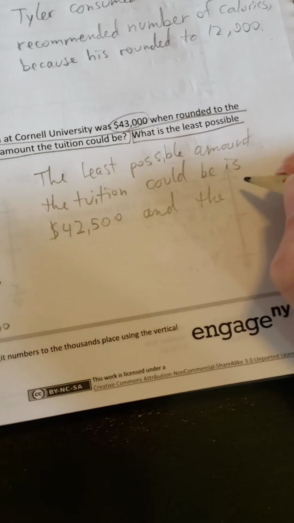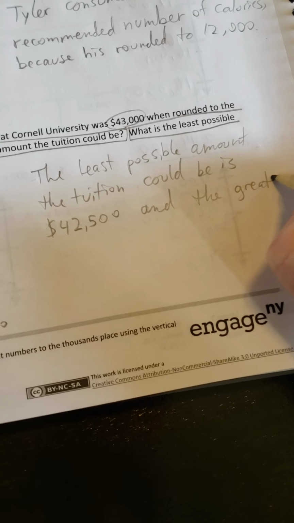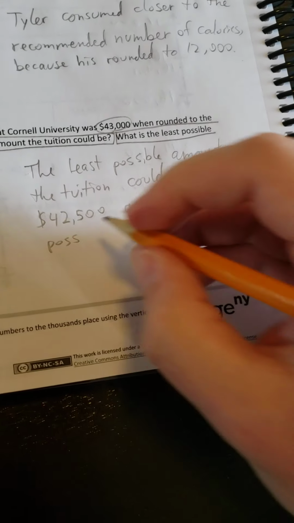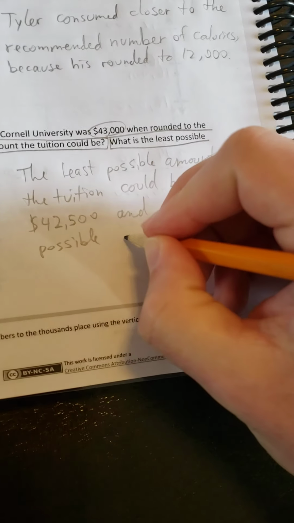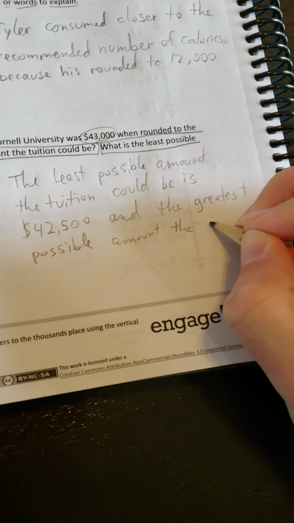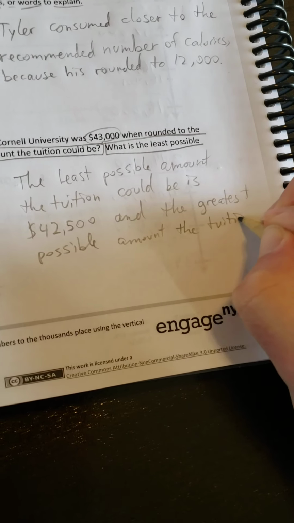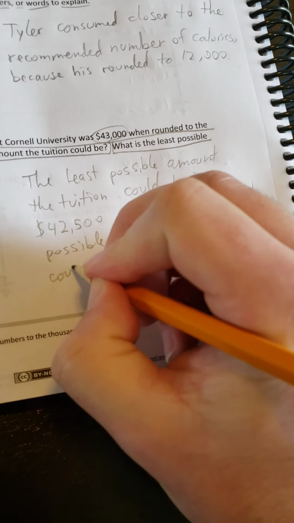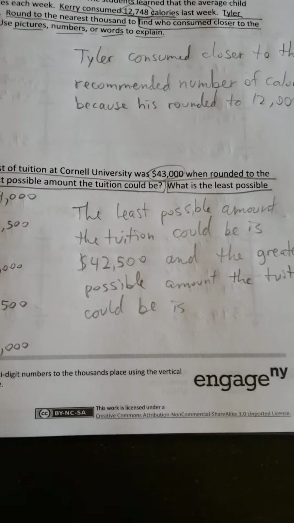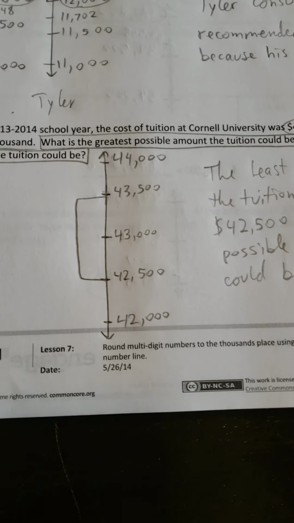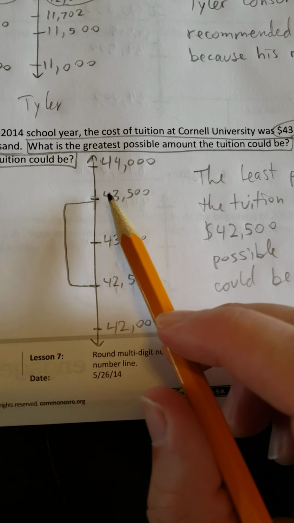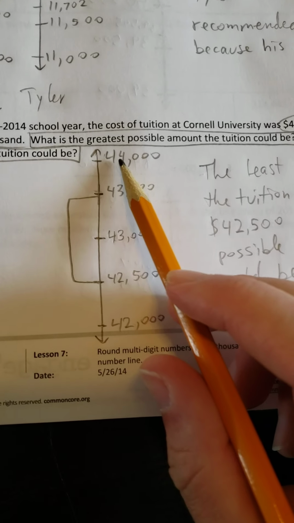And the greatest possible amount the tuition could be is, and now we have to figure that part out, $43,500 is the lowest that will round up to $44,000.